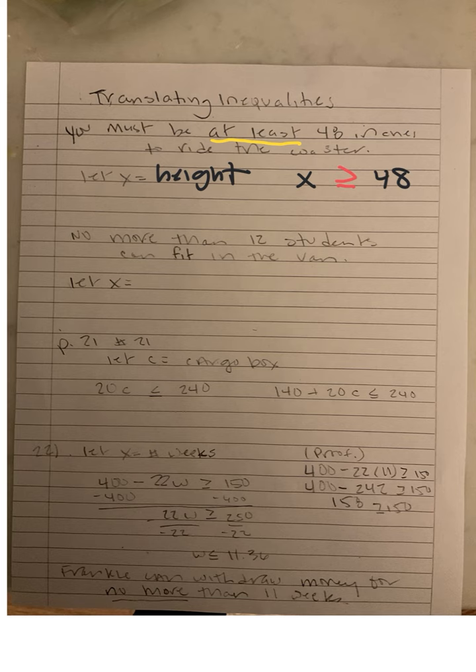No more than 12 students can fit in the van. So we're going to say let x be the number of students. That's not very neat. Okay, so we know that we're going to have an x, and we're going to have a 12. So the key word here is no more than. Can I have 12? No more than 12. Yes, I can have 12. Can I have 13? I can't have 13. So it must be less than or equal to 12.